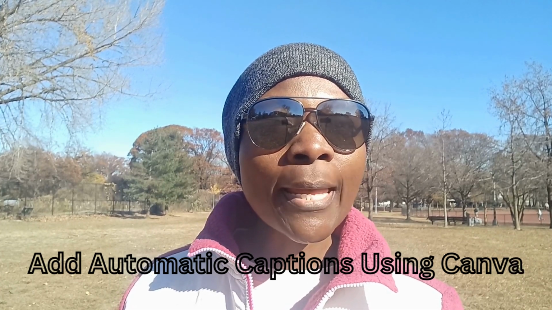You can now put captions in your videos automatically using Canva. It's a wonderful feature for people who have hearing impairments or just anyone really who wants to read your content as opposed to hearing what you're saying for whatever reason.